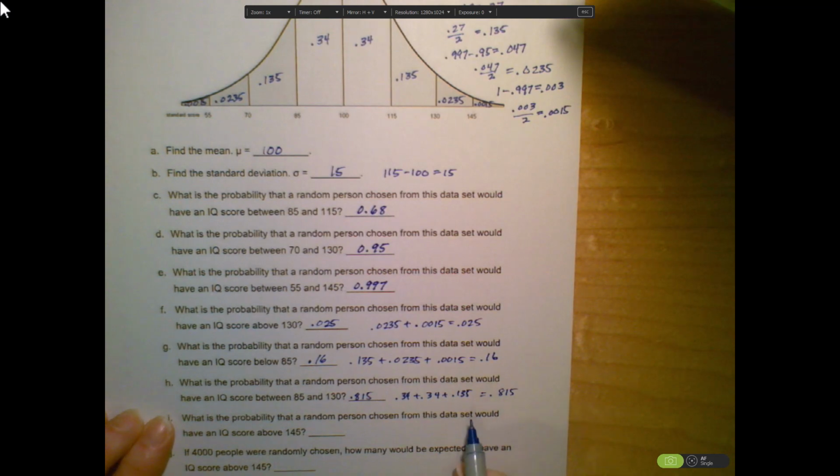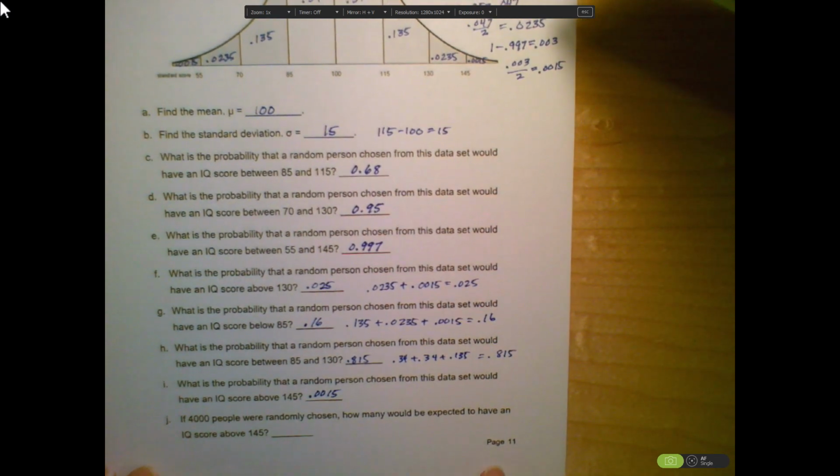And remember, in your mind, you can be thinking, oh, this could be a percentage. We could say 81.5% of people in this data set have an IQ score between 85 and 130, right? What's the probability that a random person chosen from this data set would have an IQ score above 145? Well, that we have right there on our graph, 0.0015, which as a percent isn't even 1%. It's 0.15%. Move the decimal place 2 places, you still have just 0.15%. Not very many.